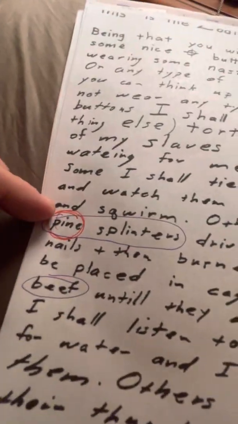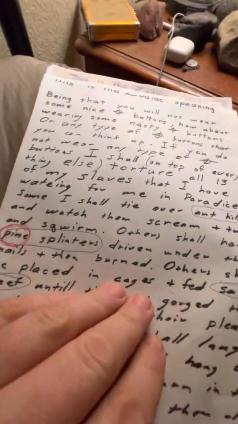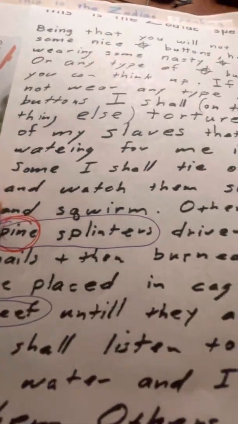So right away, this word jumped out at me. I saw this word, anthills. I automatically jumped to this region in my mind, which is Alabama or Mississippi, ant beds and pine trees. There's no doubt in my mind about that. And that's because in real life, pine splinters are not what you use for torture.